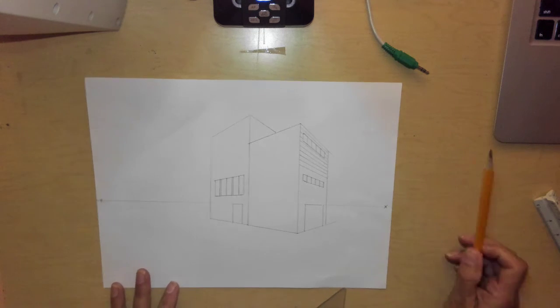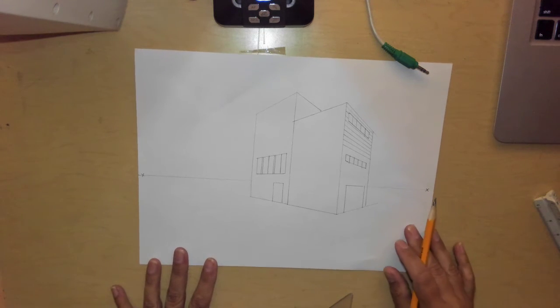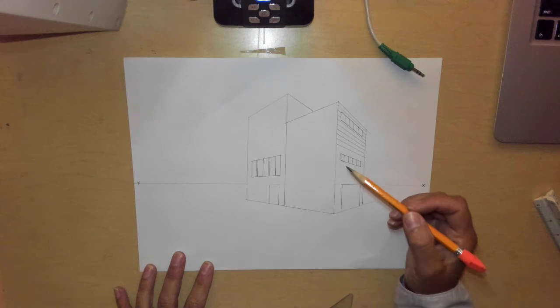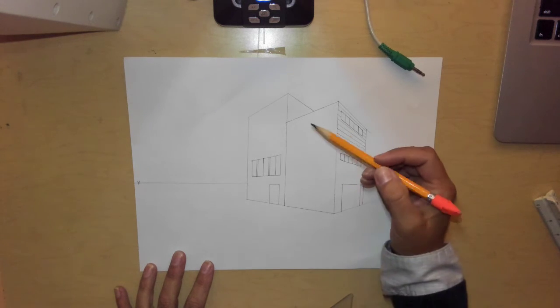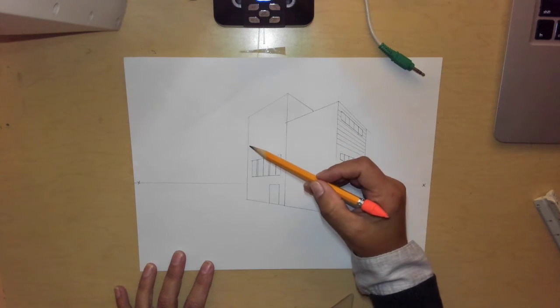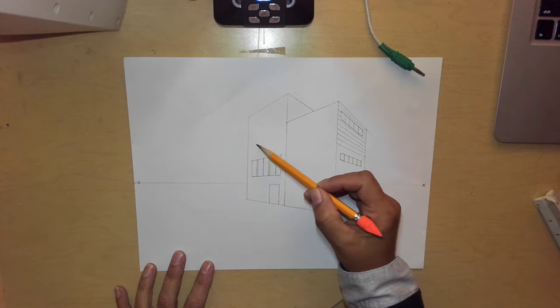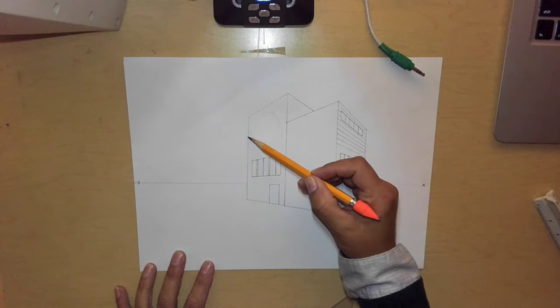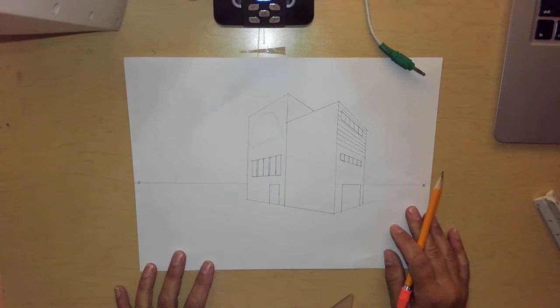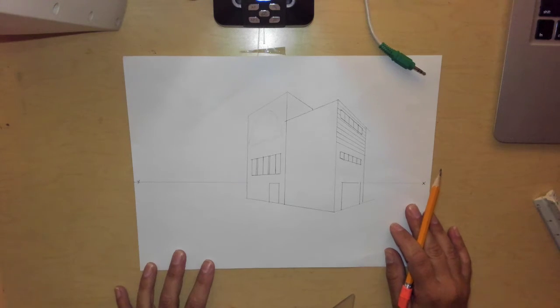Okay, I'm going to start this video here on how to make a curve. So if I wanted to make a curved-like window up high here, how do you do that in perspective?